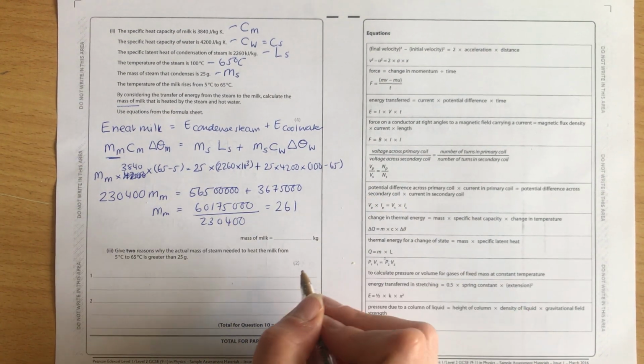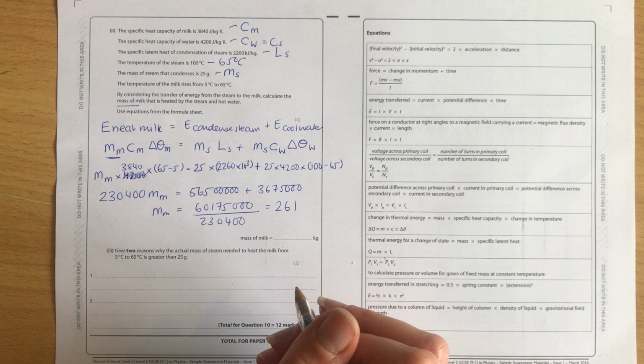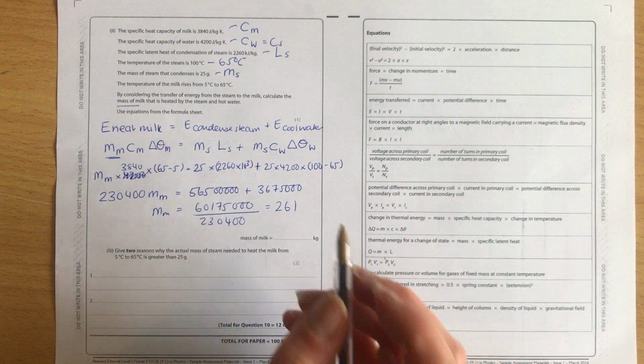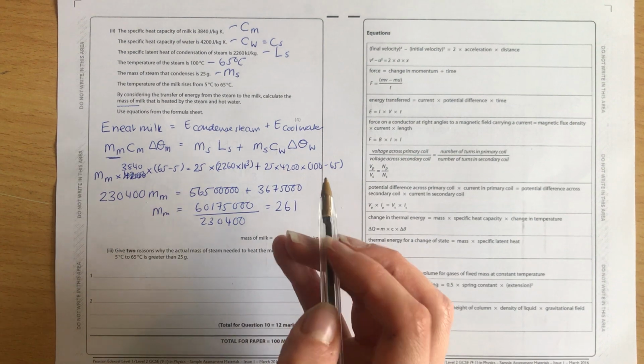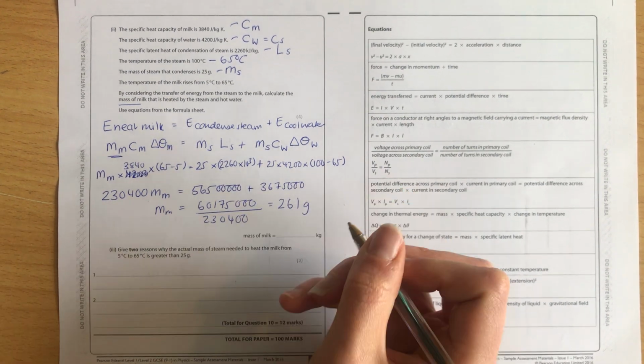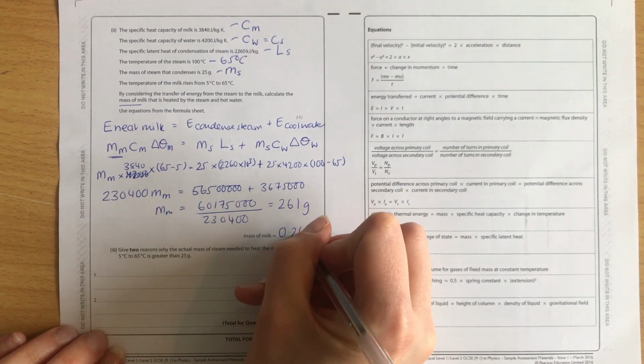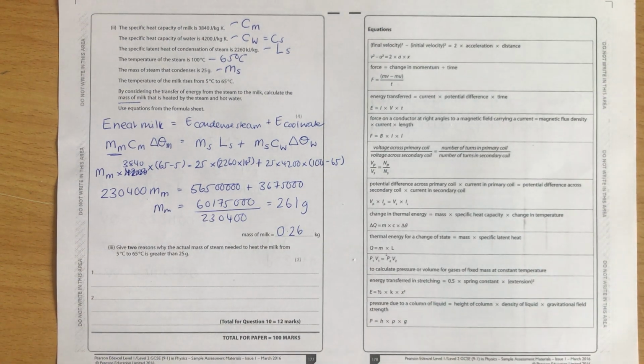Now be careful, if you write 261 kilograms, that's a bit ridiculous. I've kept all my masses in grams because there's a mass in each side, in each term, so that's okay. So I just need to now remember to then convert that into kilograms, so 0.26. That is a horrendous question. I have never seen it come up again because my year 13s would struggle with that, some of them.